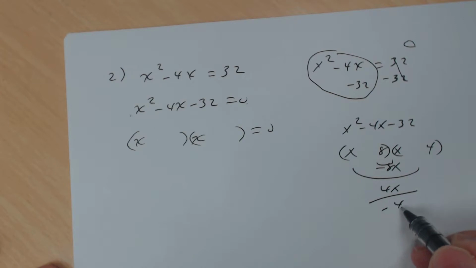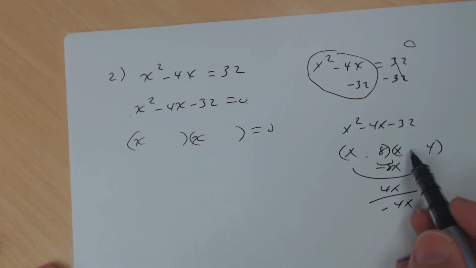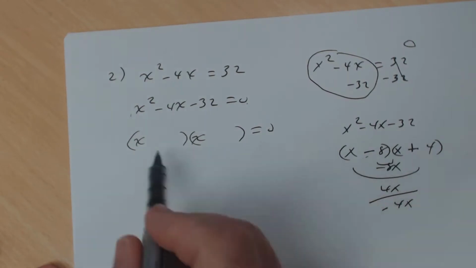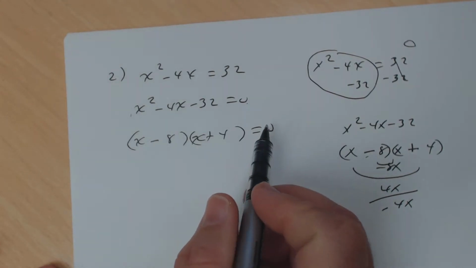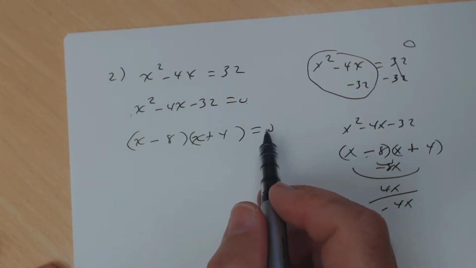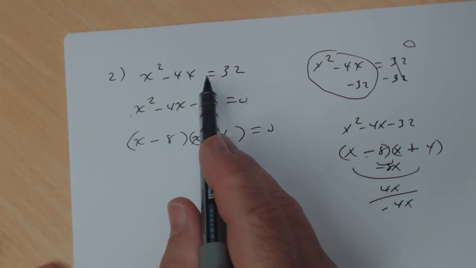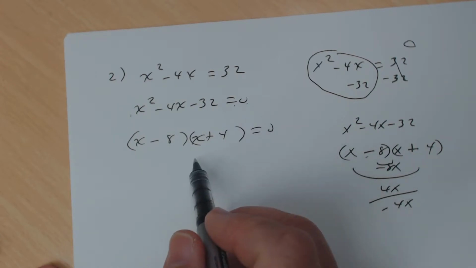When I add them up, I do get a negative 4x. So those are correct terms. That means this is negative and this is positive. So I get x minus 8, x plus 4 equals 0. You got to make sure you say equals 0. Don't just say x minus 8 times x plus 4. All these have to be equivalent. So you have to say equals 0, equals 0.